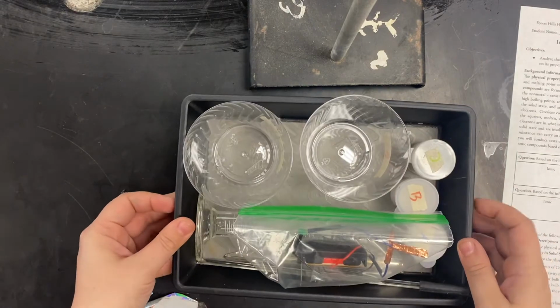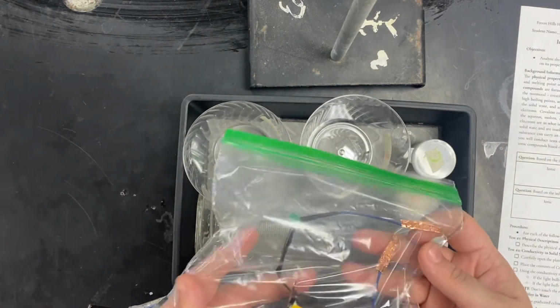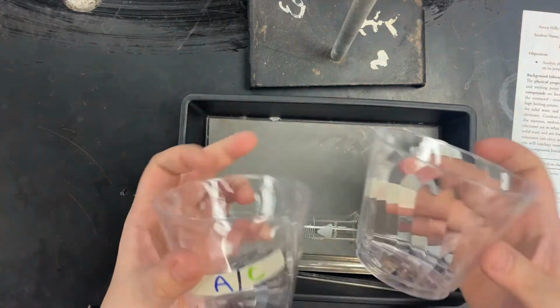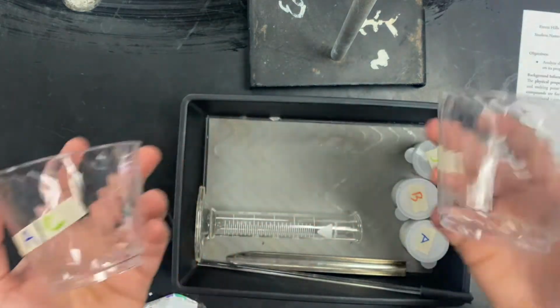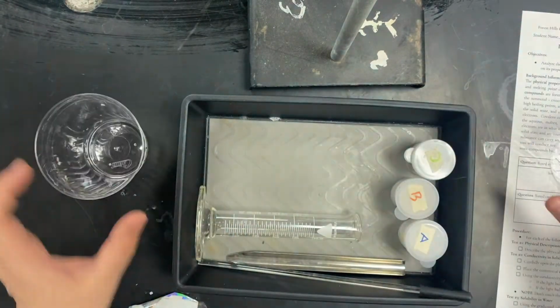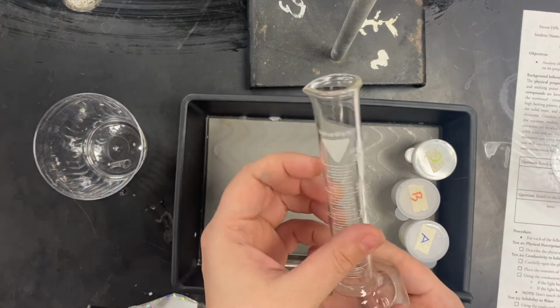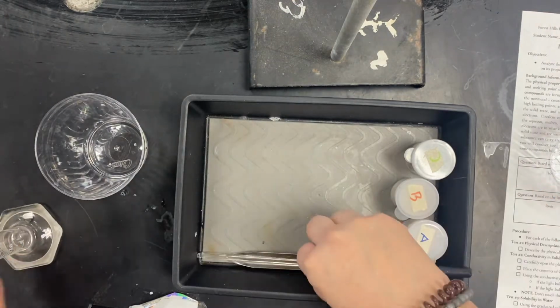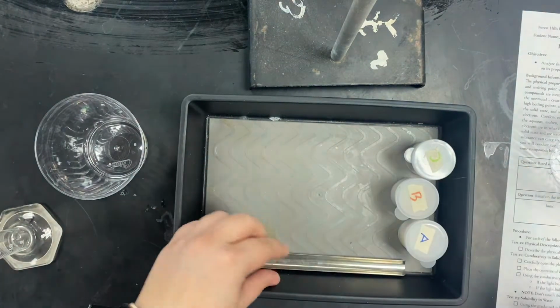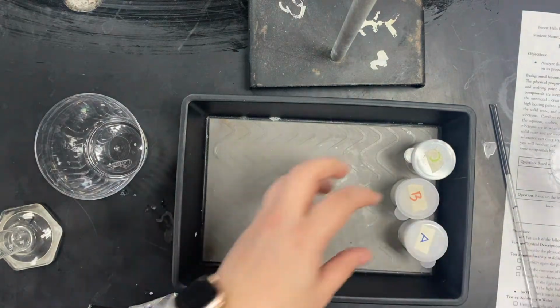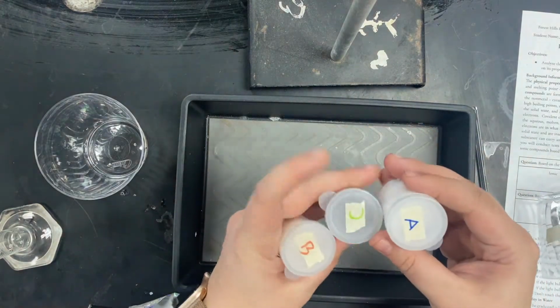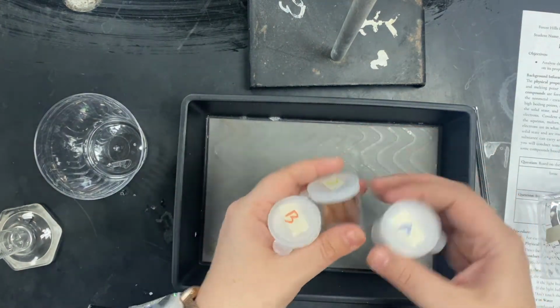At your station, you're going to find a bin that looks like this. You'll have a conductivity meter in a bag, two plastic cups labeled A and C, and one labeled B. You'll have a 25 ml graduated cylinder. You will have a stirring rod, a scooper, and our three unknown samples labeled A, B, and C.